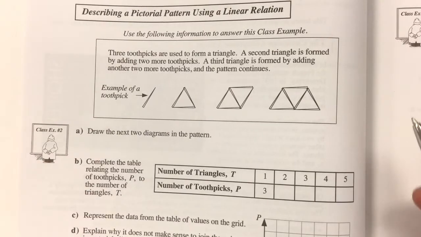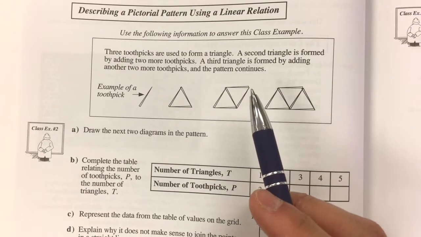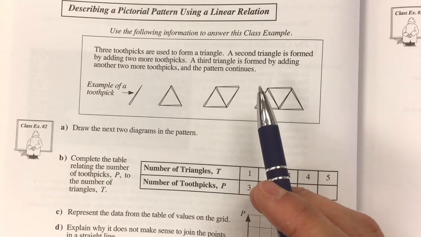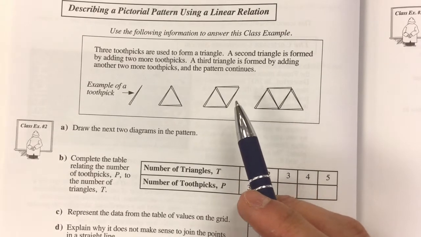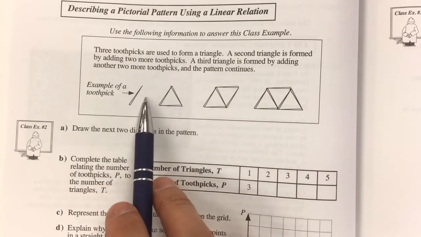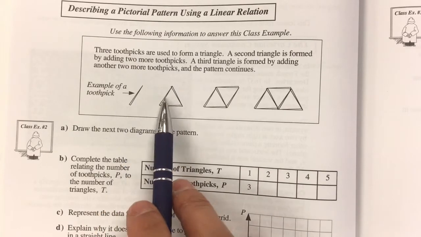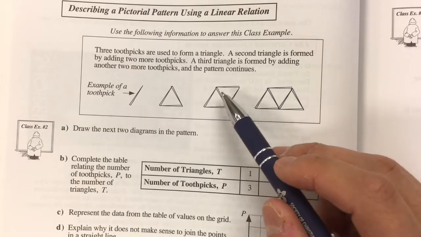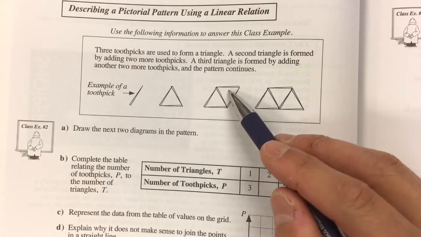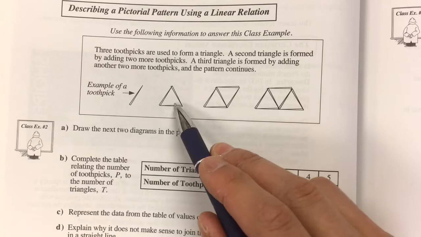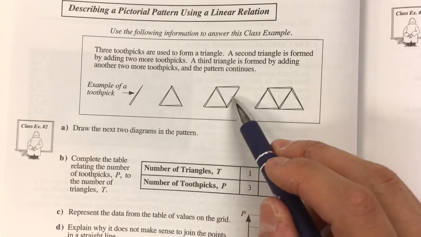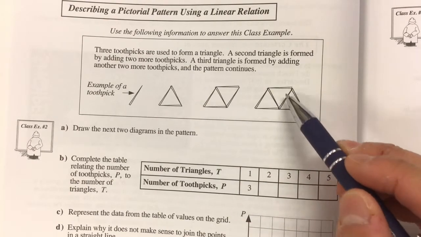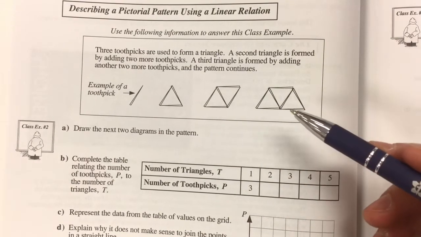Now, whenever we have a linear relation, we can describe them pictorially, or we can use an equation to explain what's happening within a diagram. And so we have 3 toothpicks that are used to form a triangle, and anytime I want to form another figure or another triangle, I need to add 2 more toothpicks. So here's 3 toothpicks. Here I have 5 toothpicks. Here I have 7 toothpicks. So I've added 2 each time to get another triangle.